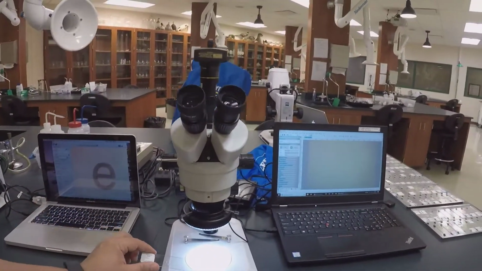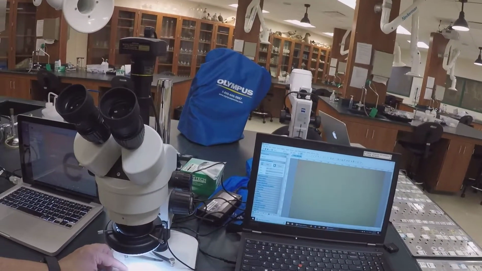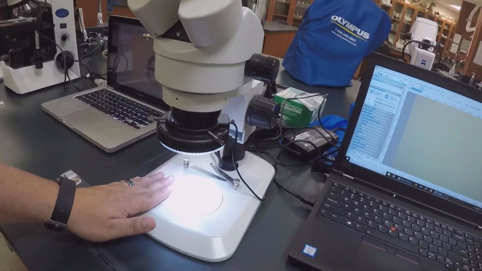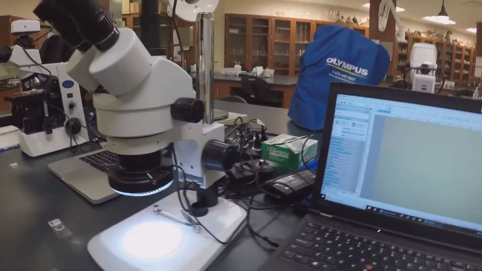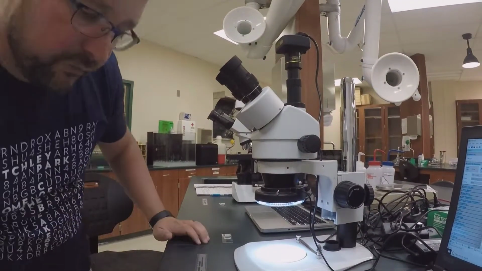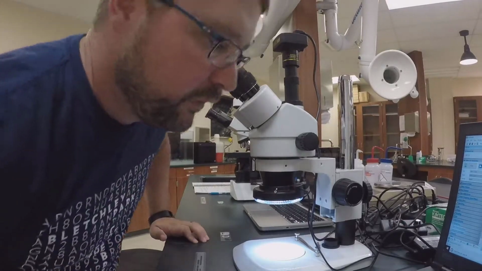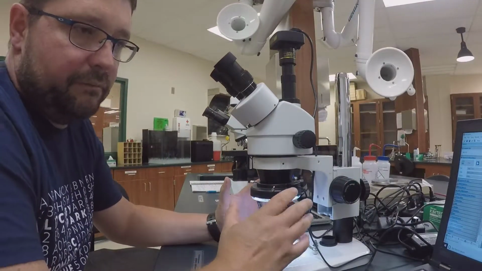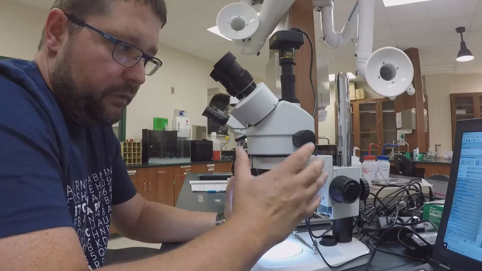So I'm going to come over and do the same thing on the dissecting microscope. I put a slide on the dissecting microscope. It's got a letter E, just like the other one. With the dissecting microscope, it really doesn't make a difference where you start.